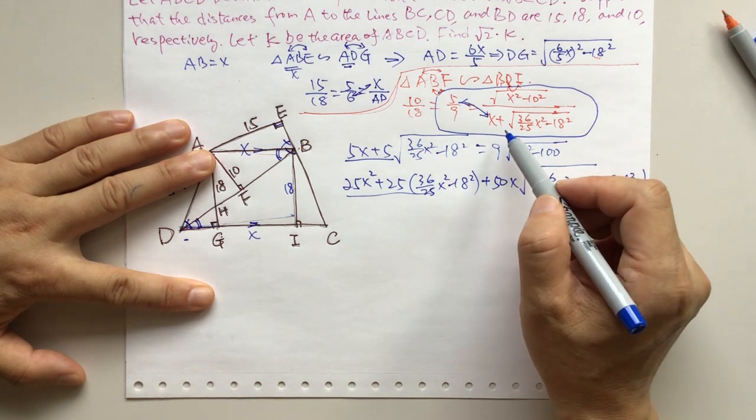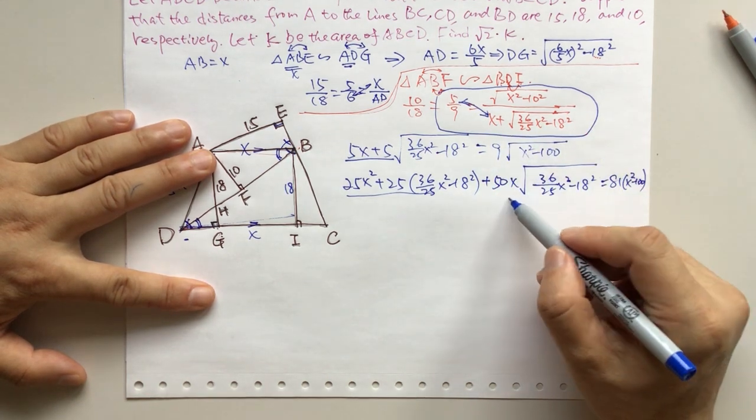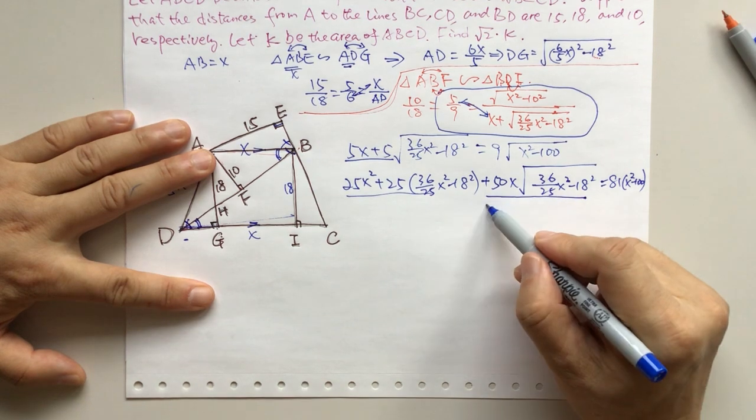Then we will do something, right? We will keep this on the left-hand side.